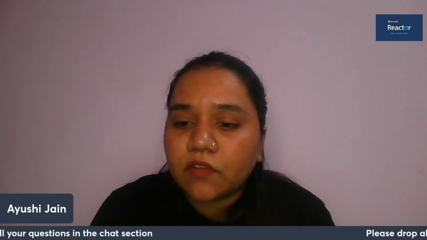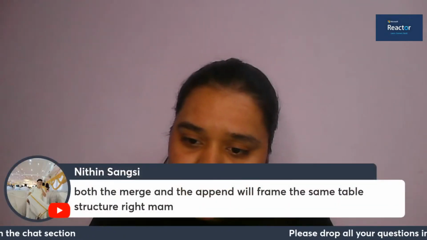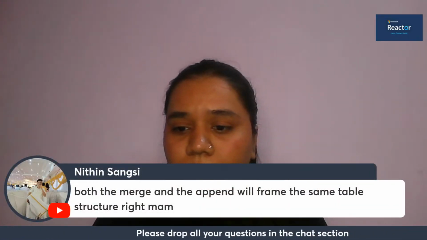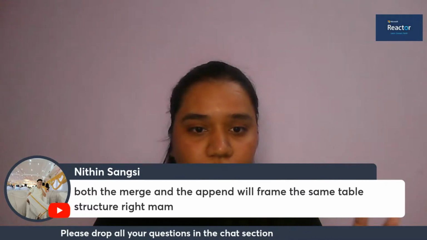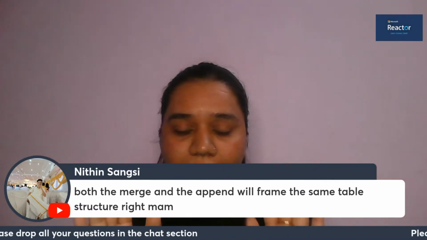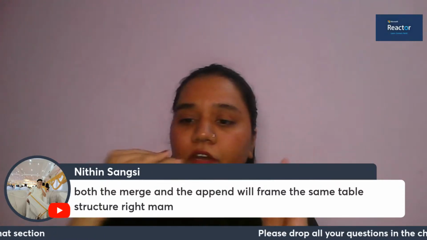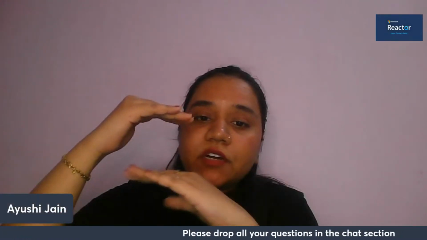Both the merge and append will form the same table structure, right, ma'am? The merge, yeah, it will merge. What will it do? It will join two tables horizontally together. Like if this is your table one, it will join it horizontally. And if you're talking about append, it will join tables vertically.